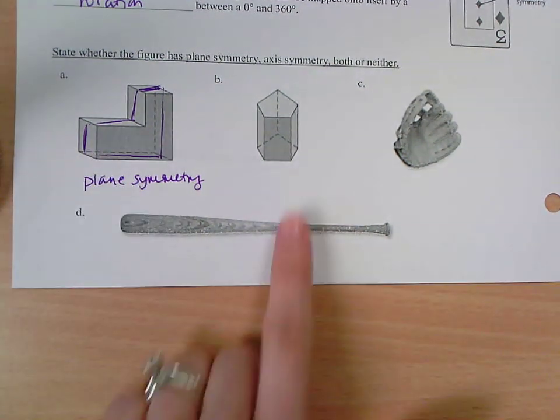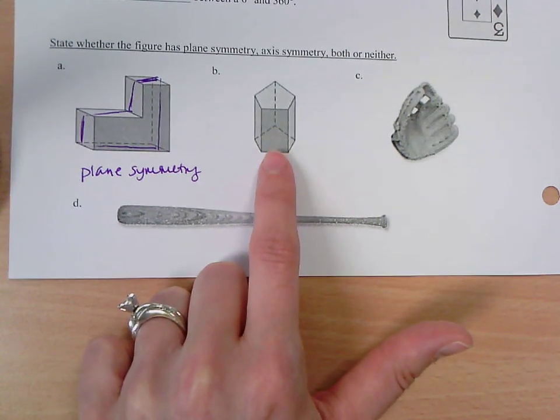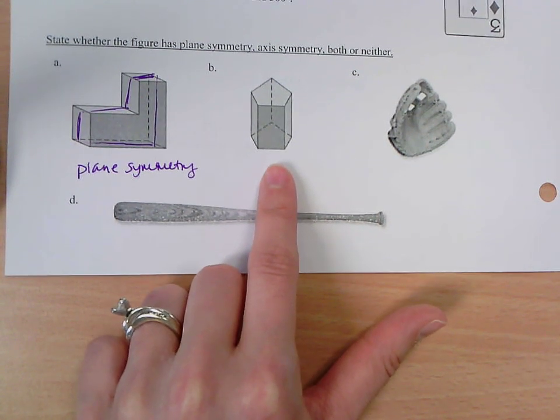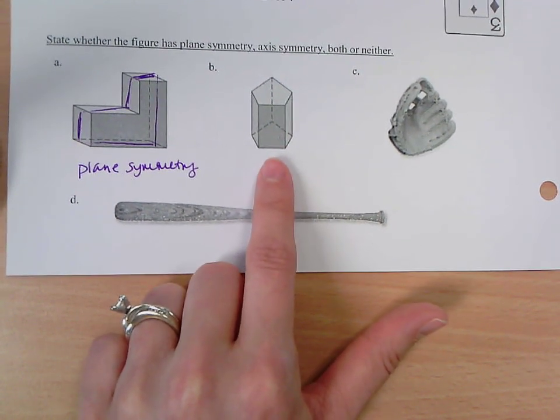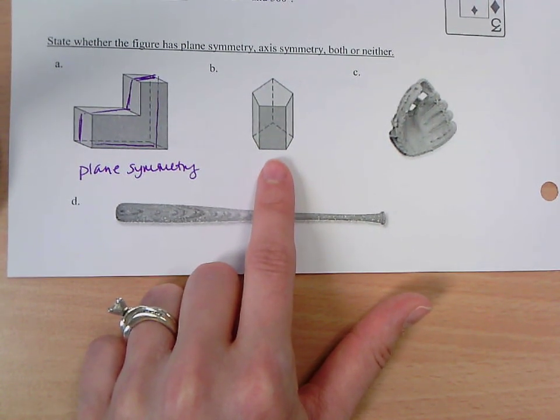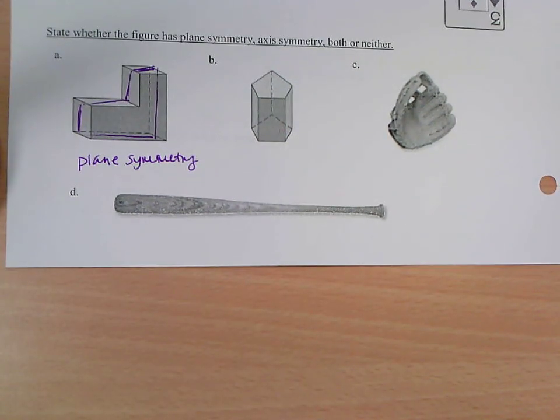If we look at B, would you say that B has plane symmetry? Is there a way you could slice through that object and have your two halves be the same? Yes. There's actually more than one way that you could slice through this and have that be true. So this has plane symmetry. It also has axis symmetry.